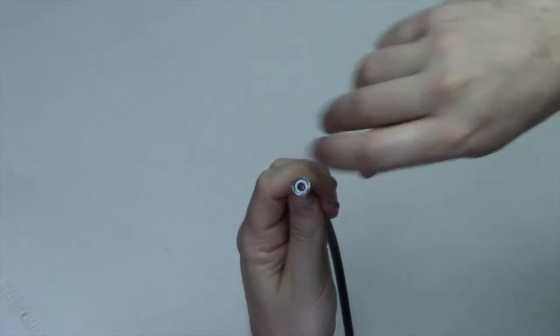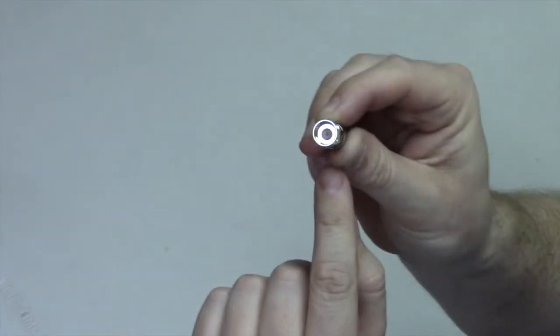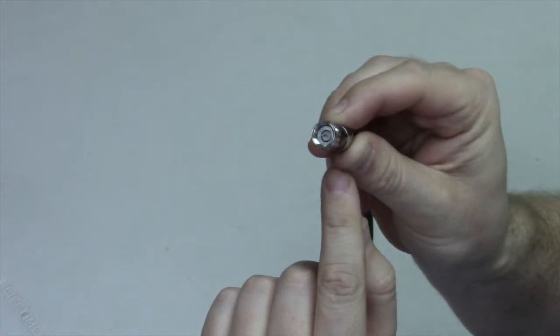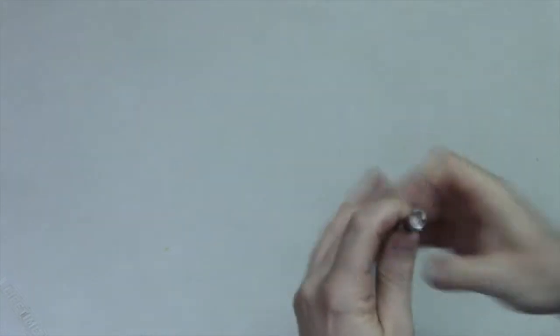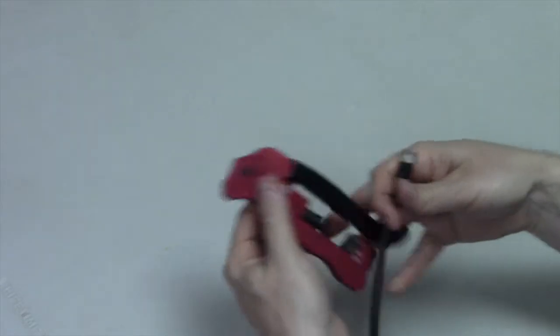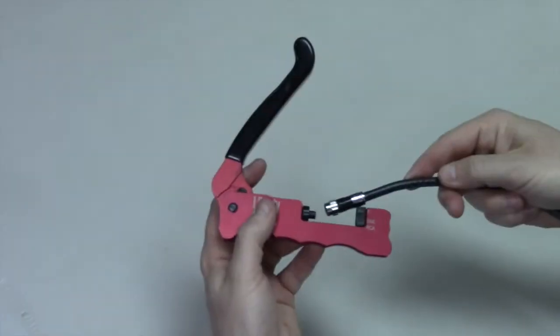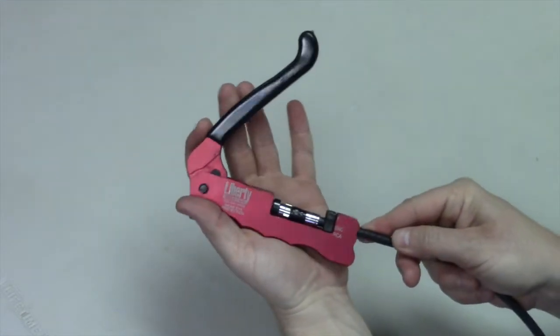Push it on until the center conductor is up through the hole, straight and centered. Also make sure the dielectric, the white foam part, is pushed up centered and level with the inside edge of the connector. Once you've done that, take your coax compression tool, open it up, lay the coax cable inside, and while holding the cable forward into the compression tool, squeeze down.